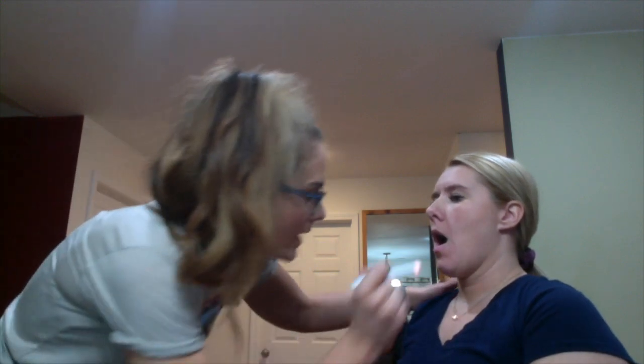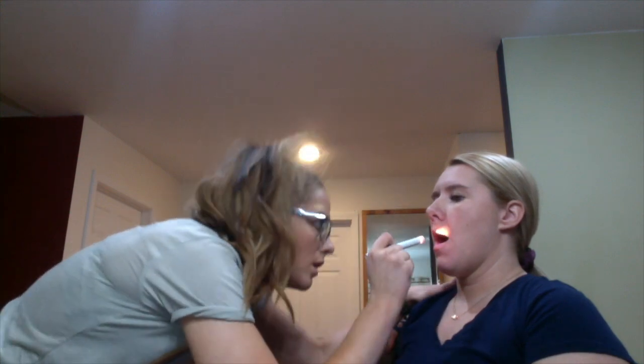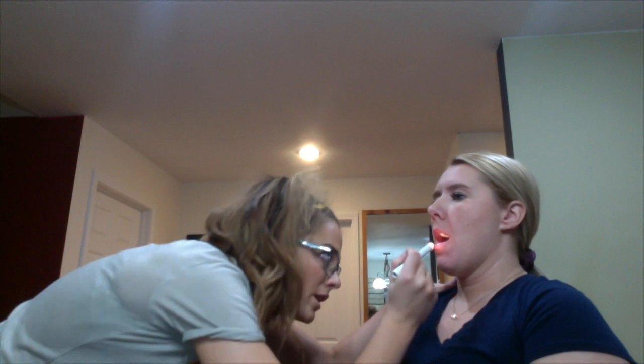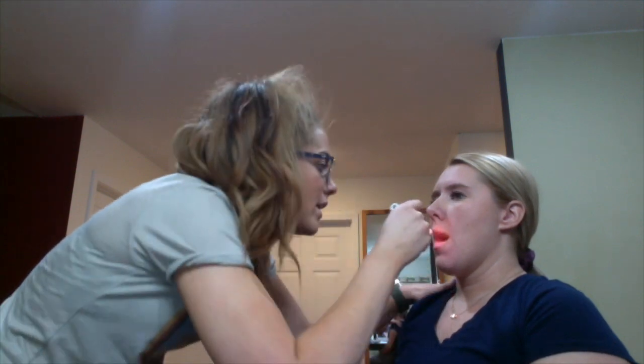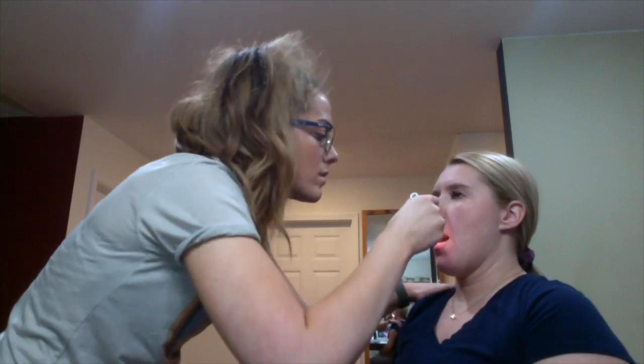For the mouth portion of the assessment, first you'll inspect the outside, looking for any cracking, sores. Next you'll have the patient open their mouth. Take your light source. You're looking first at the mucosa, patient's dentition. Mucosa should be pink. No open areas, no lesions of any sort.